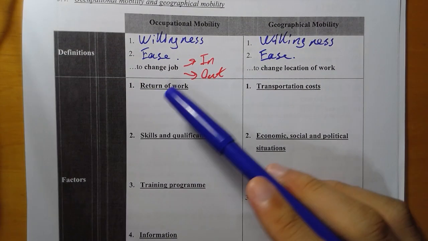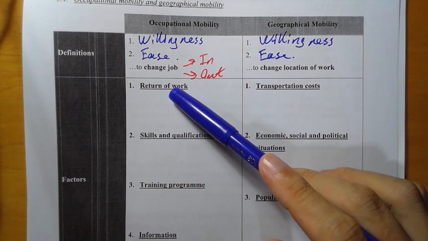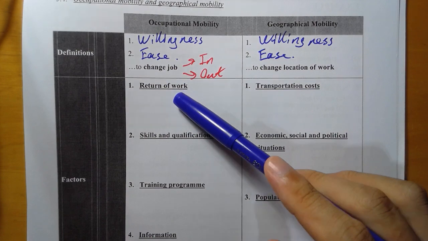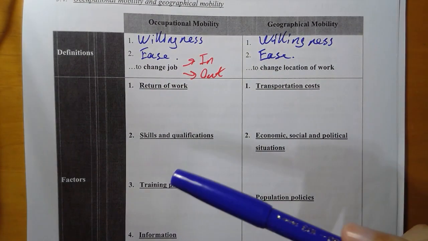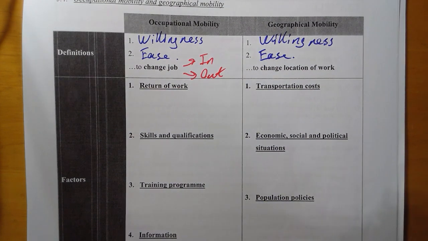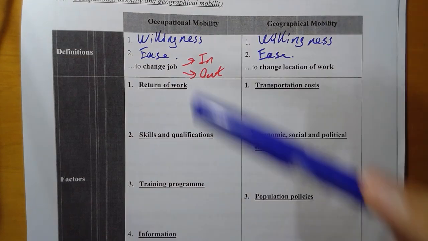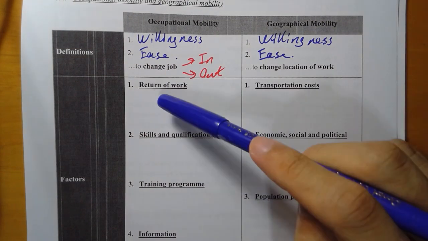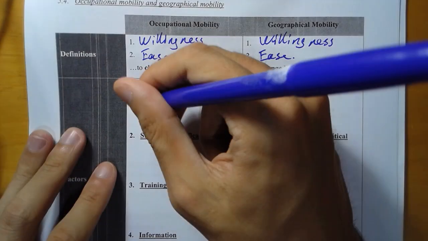Now here, the first factor, again you see, 係咪啊? So it is really bad that we cannot finish this part. Or if we can finish this part before the half-year exam, then you will see why it is important to talk about wage payment. You see, first factor, occupational mobility, already returns of work. Why? Let's think about it.